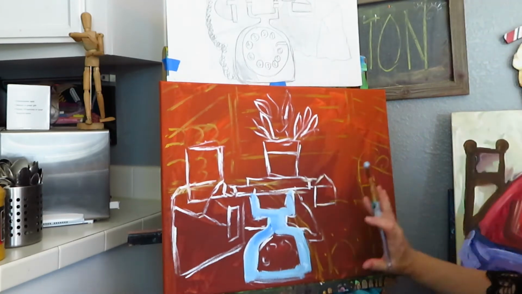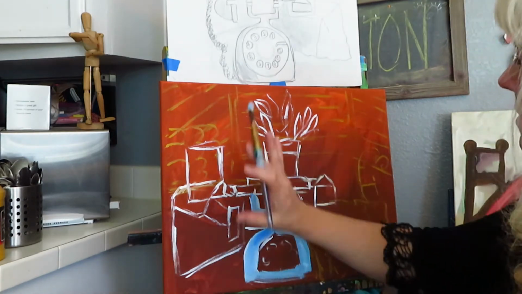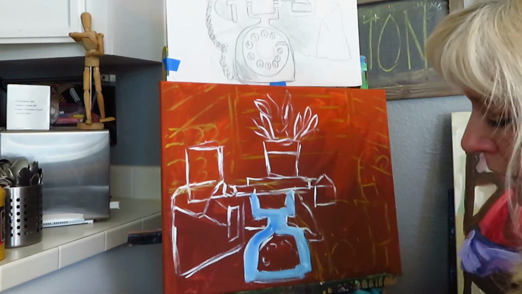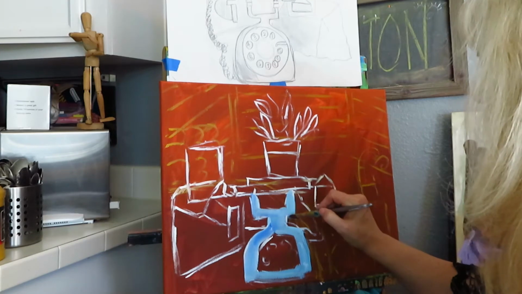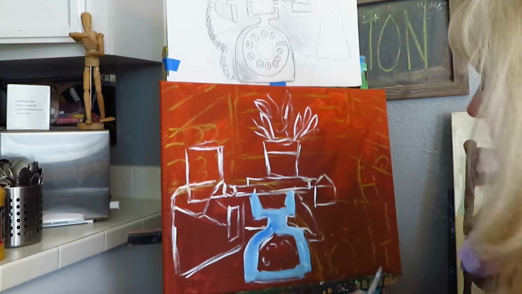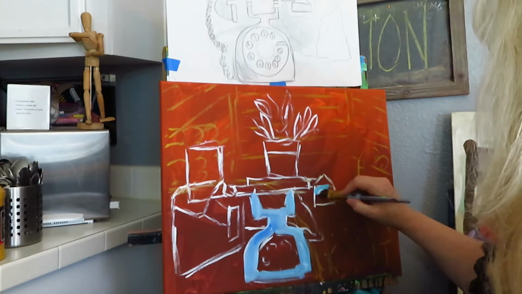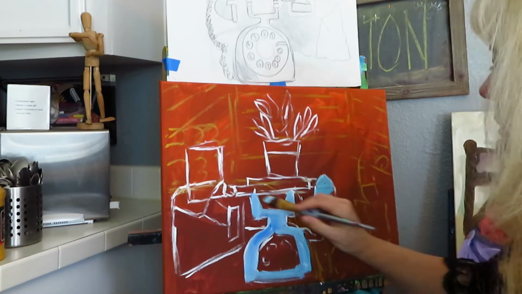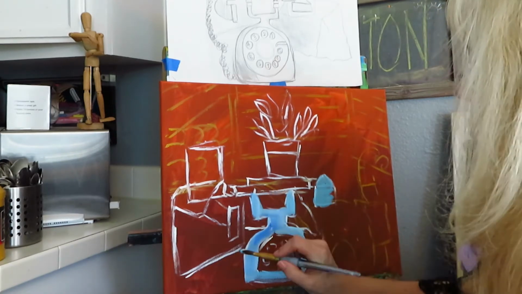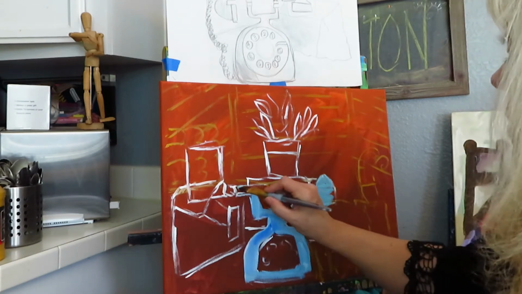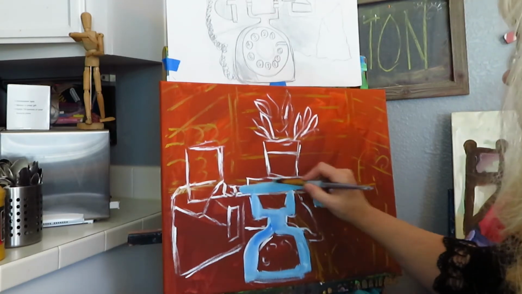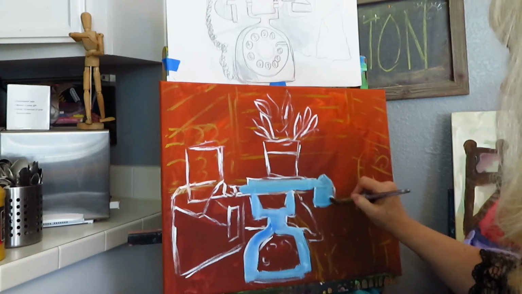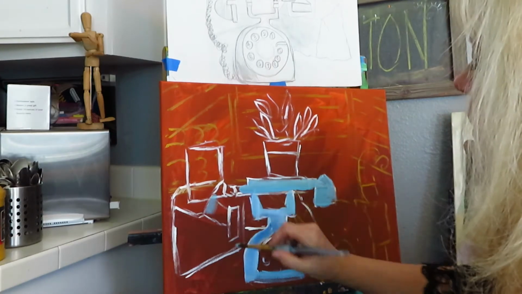I started out with this darker color in the background, and I will see what I can do with that in just a minute. But again, I don't want to lose things here. Just kind of covering things here.